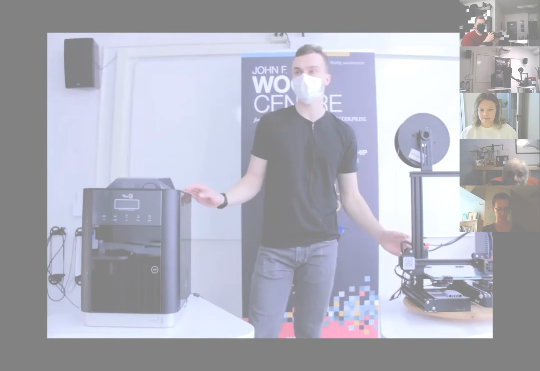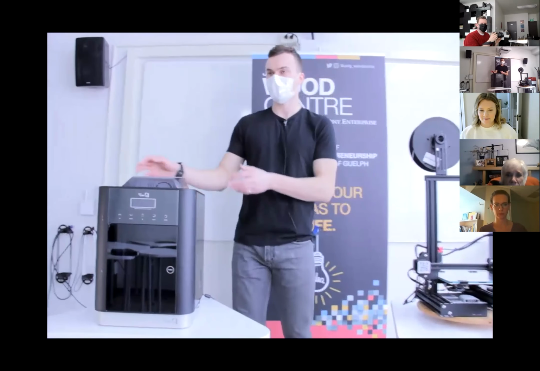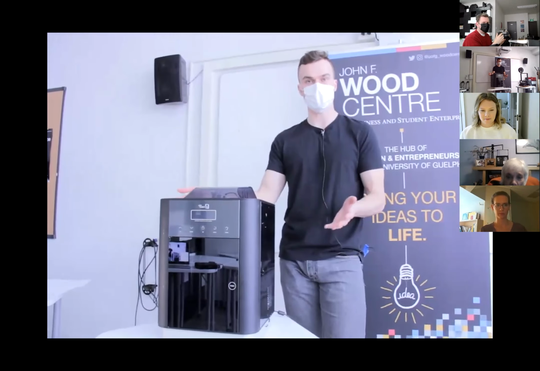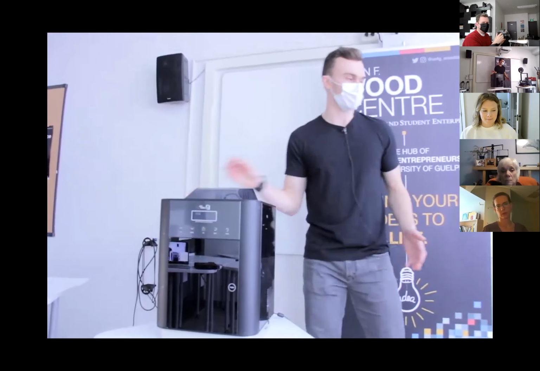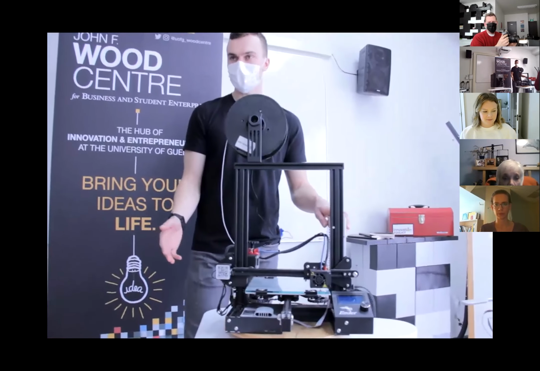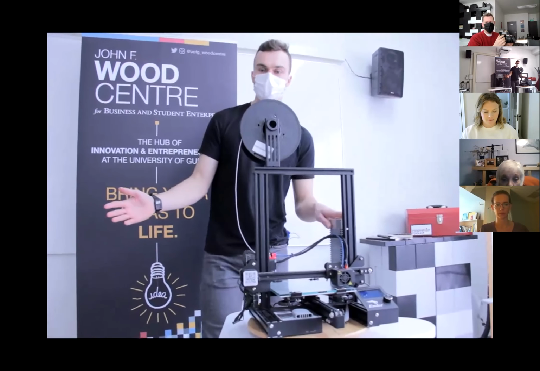Okay, so the plan today is that we have two different 3D printers. Here on my right is the Cubicon 3D printer, and here at the Makerspace, there's two of these. And on the left is an Ender 3 3D printer. So fundamentally, these are both very similar 3D printers.